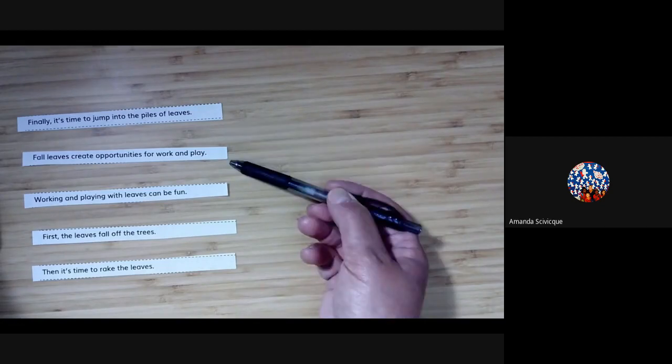Here's the next sentence in my mixed up paragraph. Fall leaves create opportunities for work and play. That could be a big idea, an essential idea. I'm going to tuck that thought away that this could be the topic statement for the paragraph. It is definitely not a small button. It could be a bag.